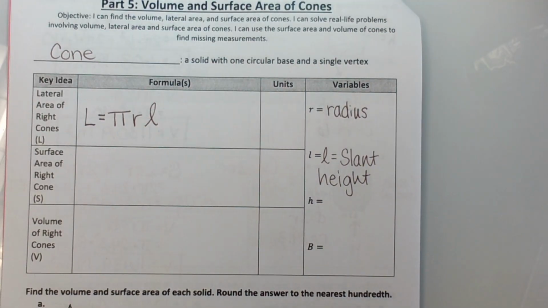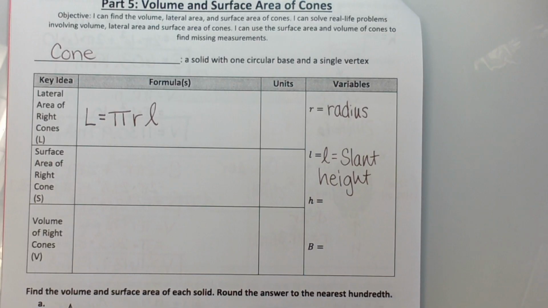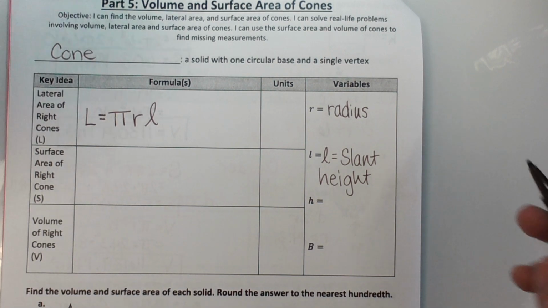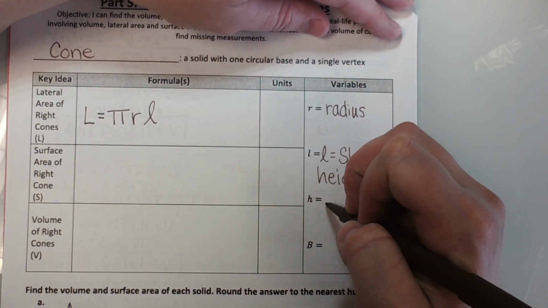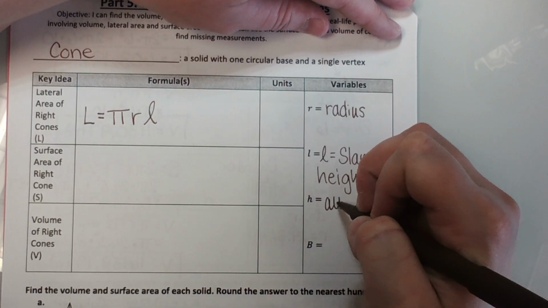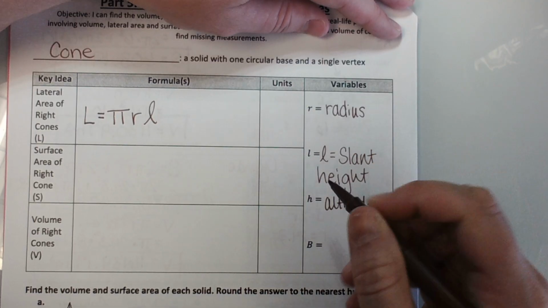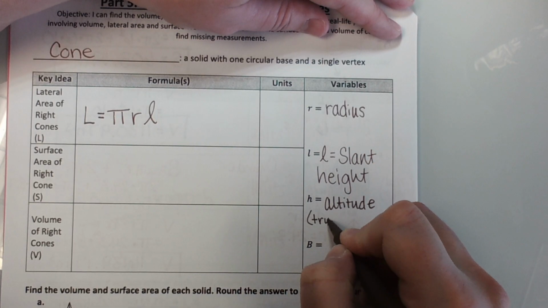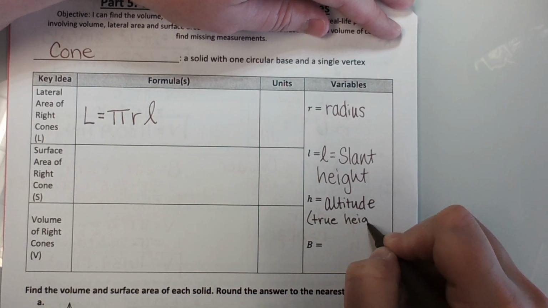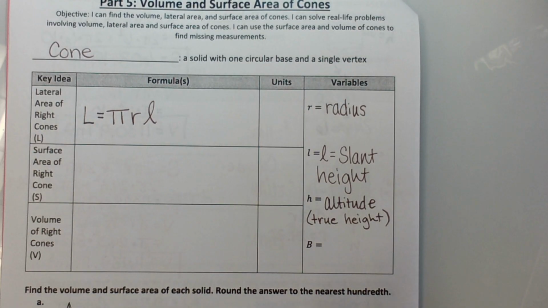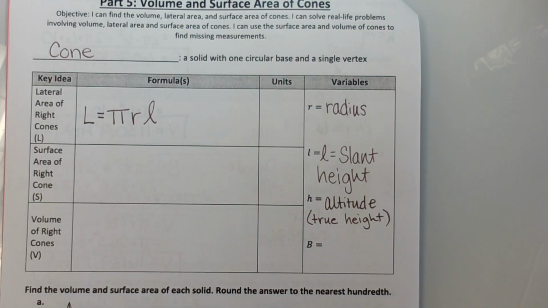So, a cone has a challenge similar to pyramids in the fact that there are two different heights. There's the slant height, which goes down the side of the shape. And then there's the true height, also known as altitude, which will go from the vertex, being a corner of a shape, down to the base.